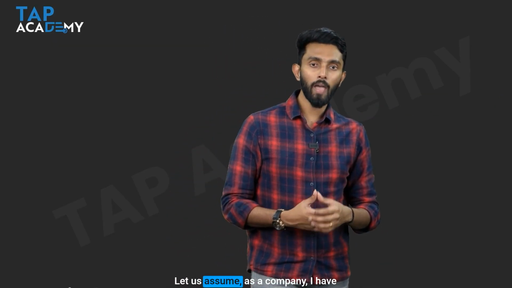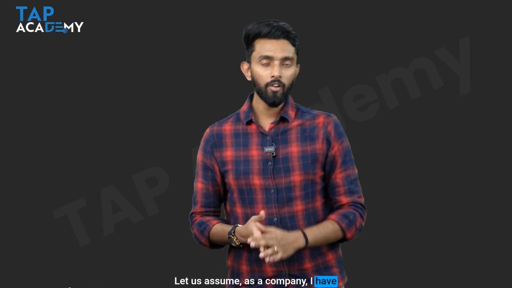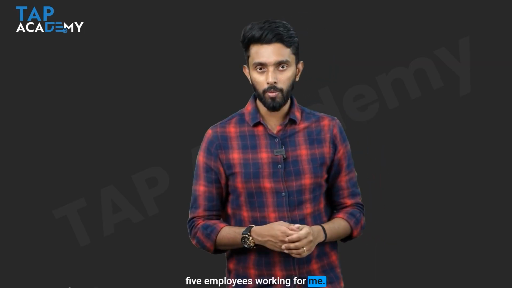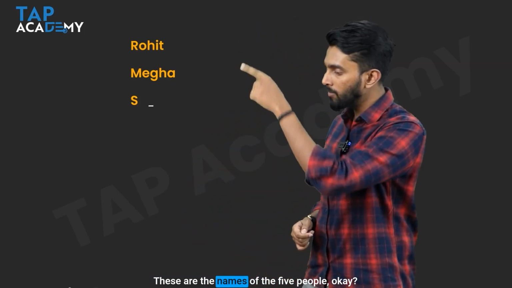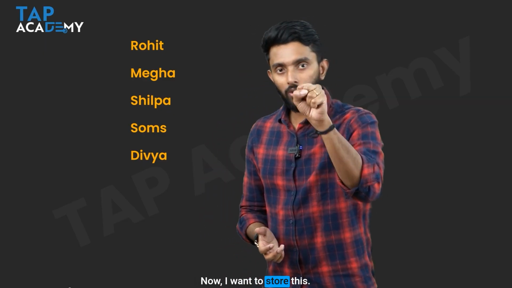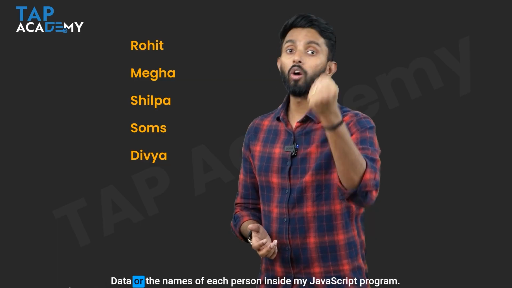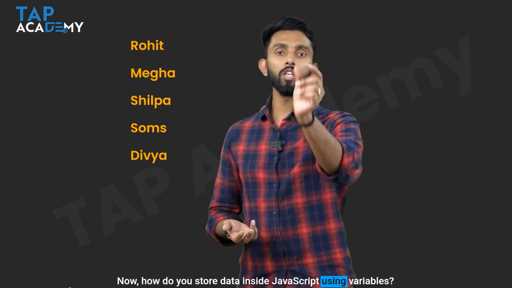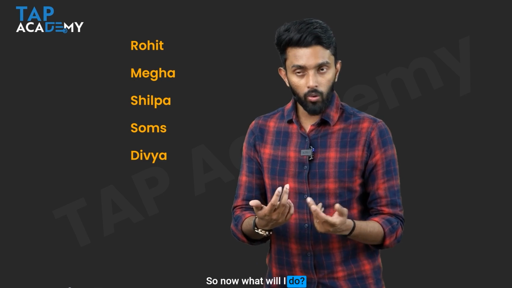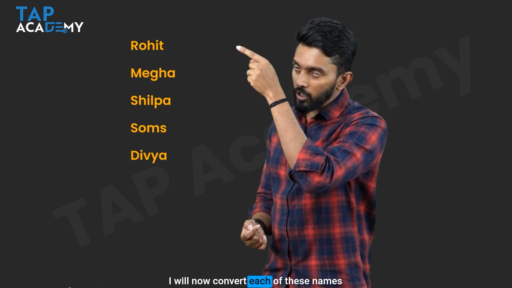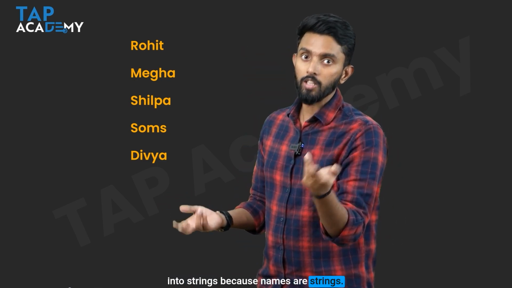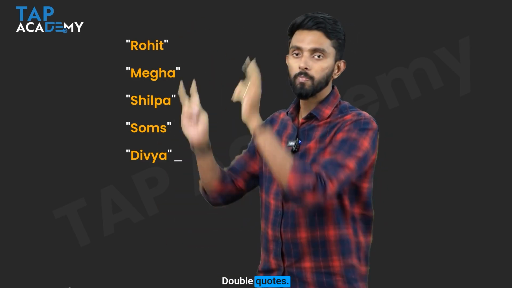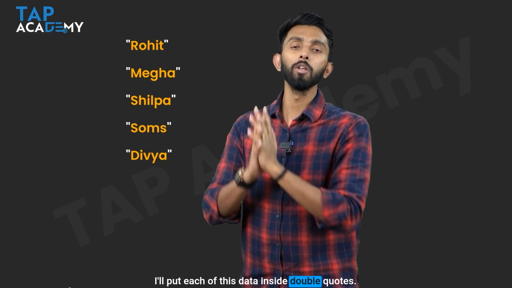Let us assume as a company I have 5 employees working for me. These are the names of the 5 people. Now I want to store this data, the names of each person, inside my JavaScript program. Now, how do you store data inside JavaScript? Using variables. So now what will I do? I will convert each of these names into strings because names are strings. And what are strings? Double quotes. I'll put each of this data inside double quotes.